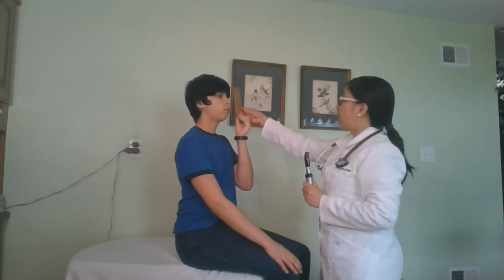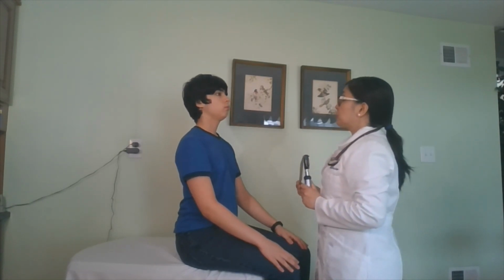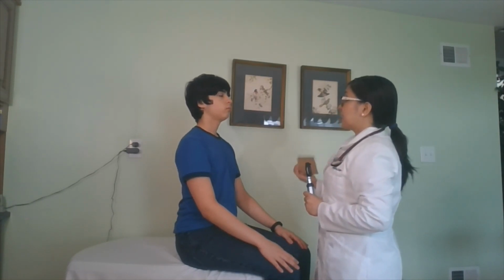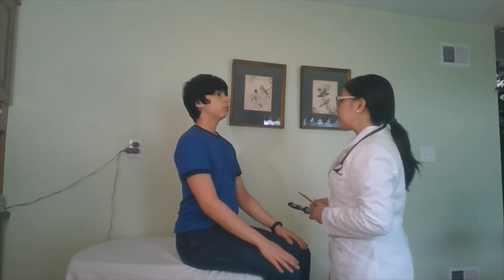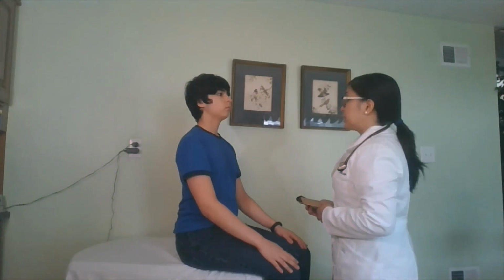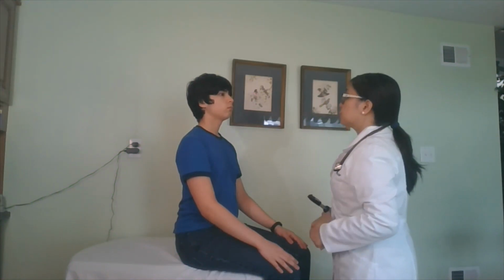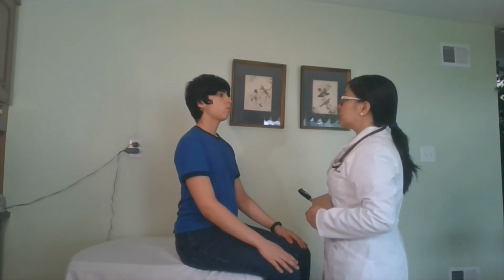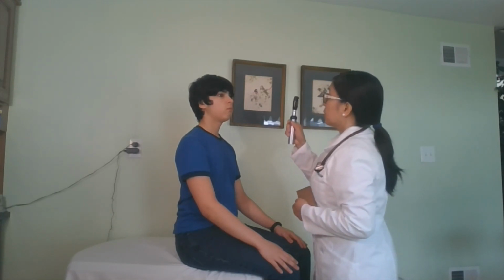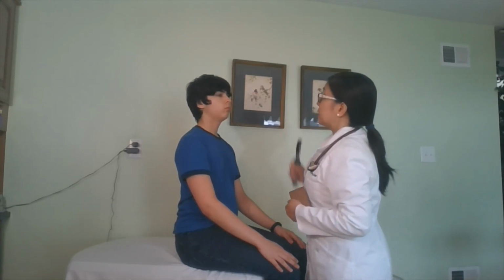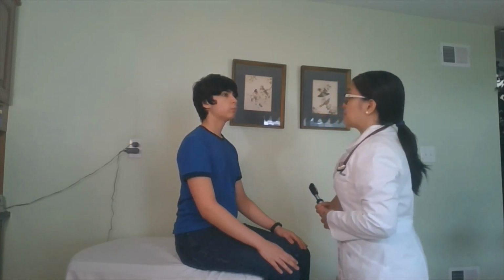And if you can uncover, I'm also noting that the left eye is steady, so both eyes are without nystagmus or lid lag or involuntary movement. Next, I'm just going to assess your corneal light reflex, so just look behind my shoulder. And the light reflex is symmetric.